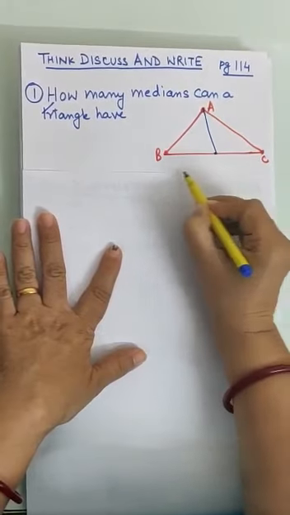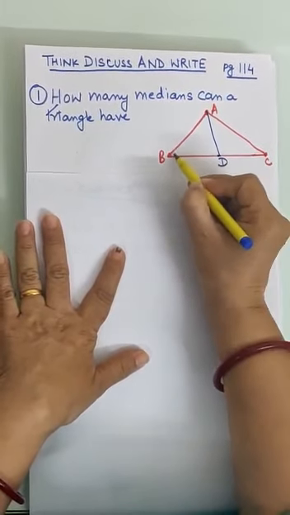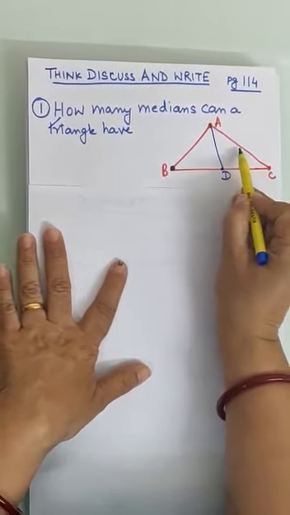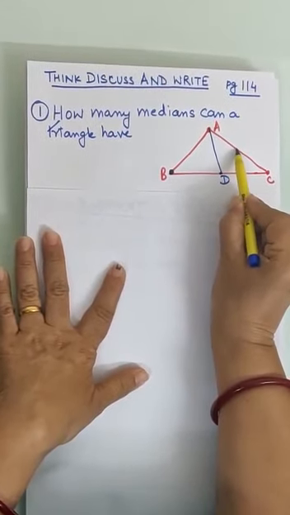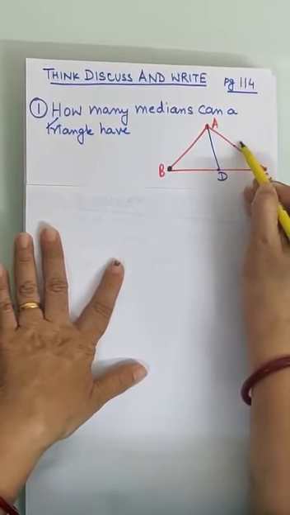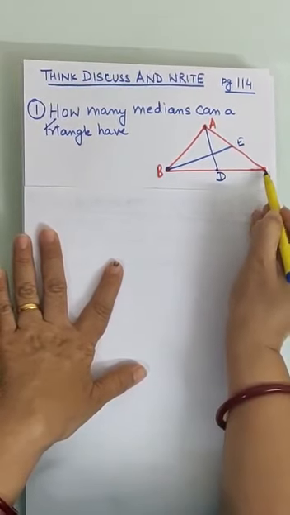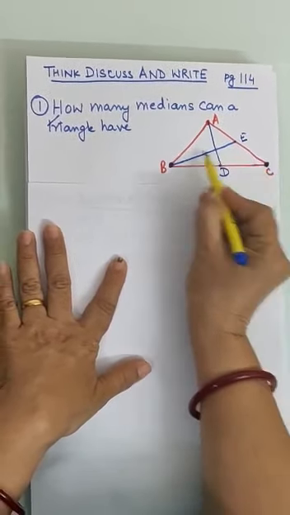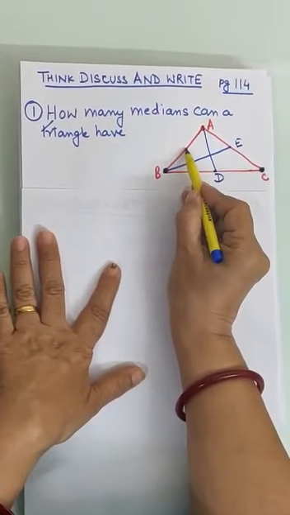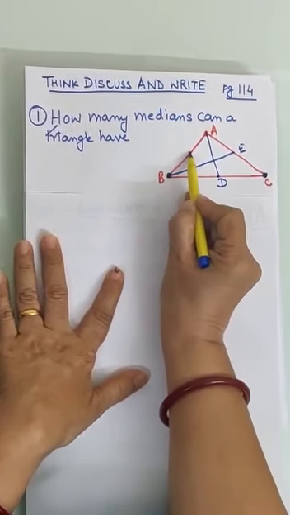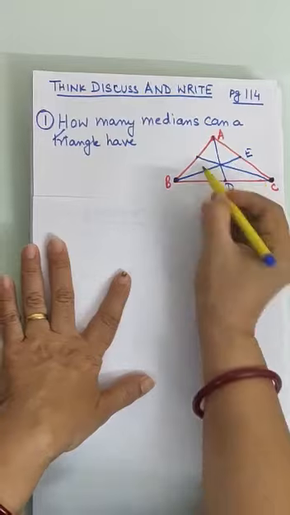Join it. Mark it D. Now B is here, opposite side is AC, midpoint of AC is somewhere here. Mark it E. Join it. Third vertex is C here, opposite side is AB, somewhere midpoint is this. Now join this. Mark it F.